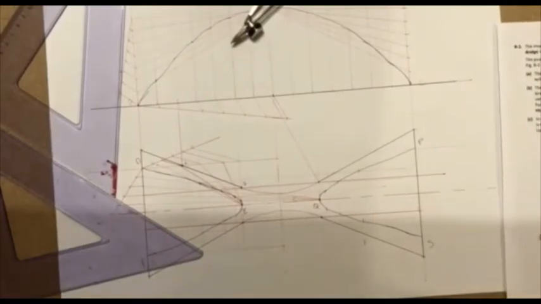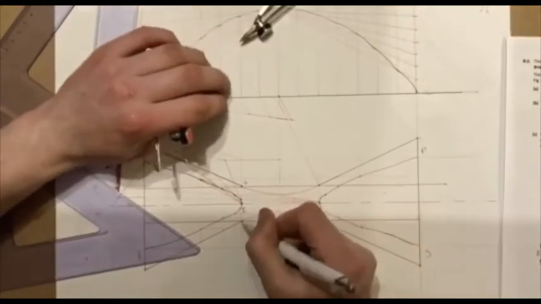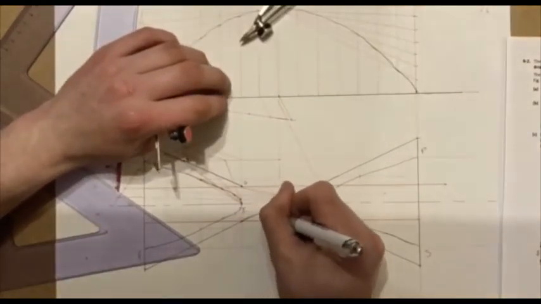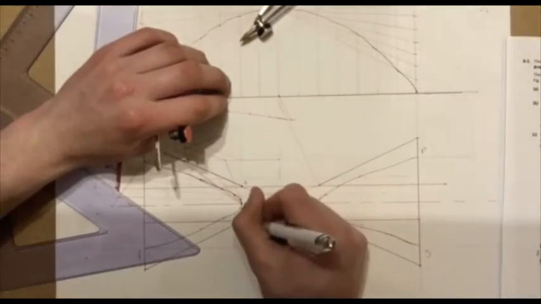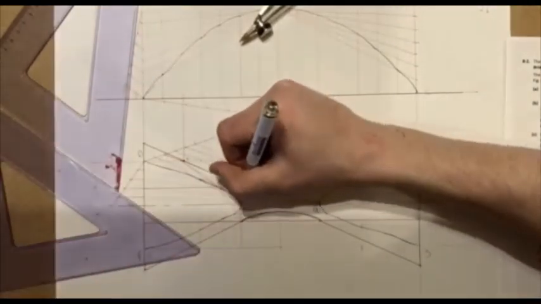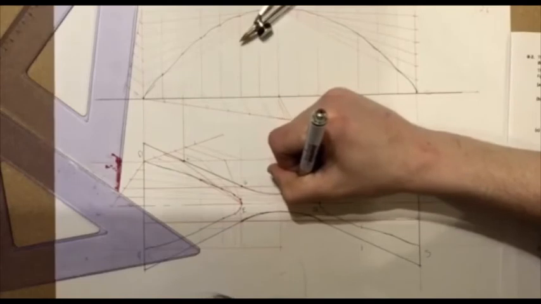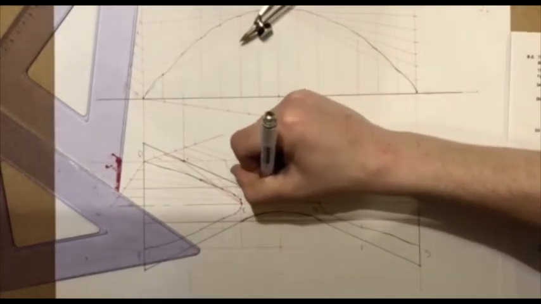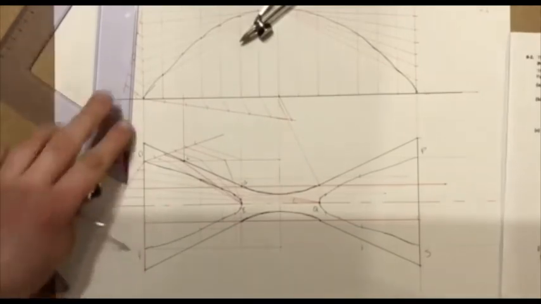Oh yeah, I don't have one, so I'm just going to heavy it in here. That's the compass there. So that's that done.